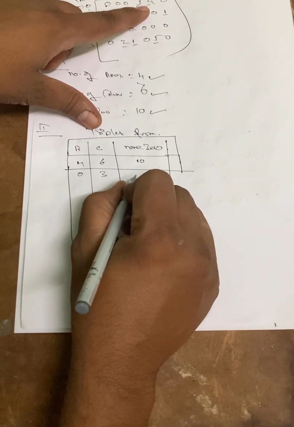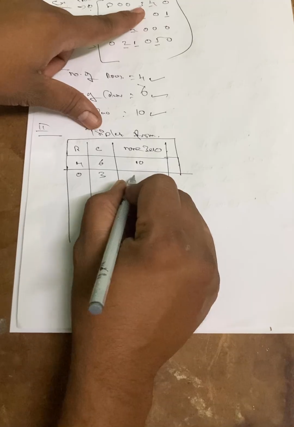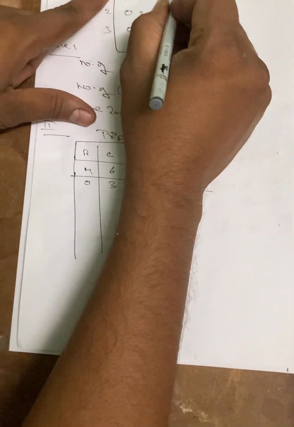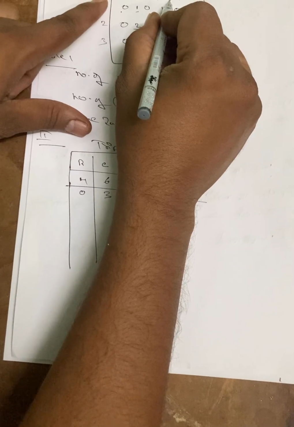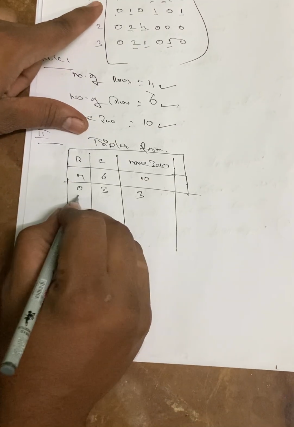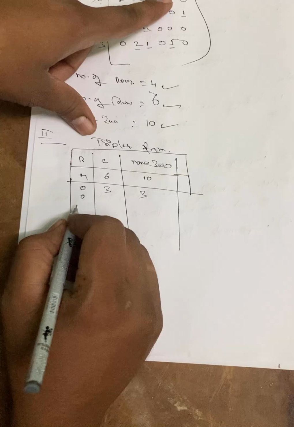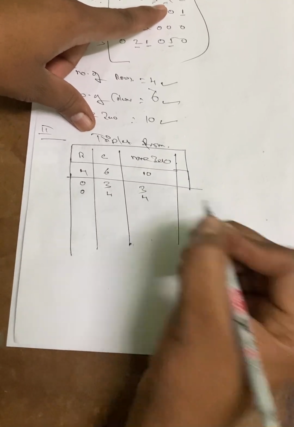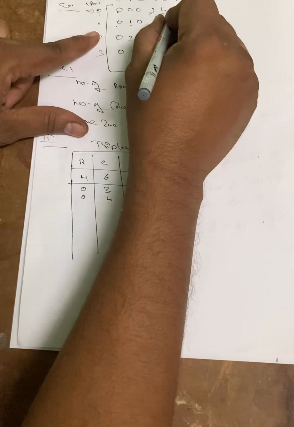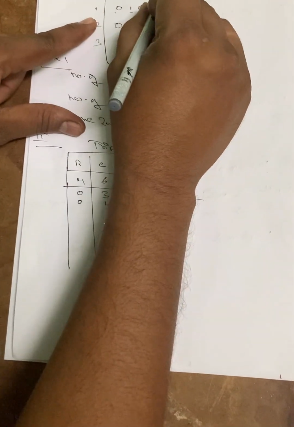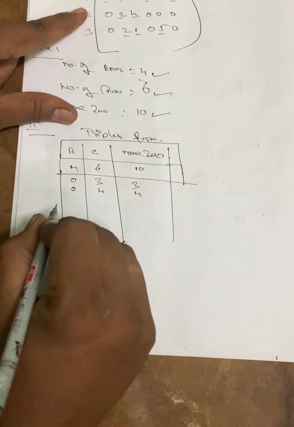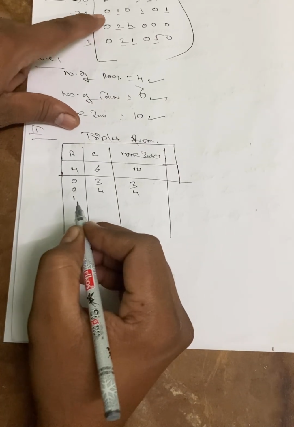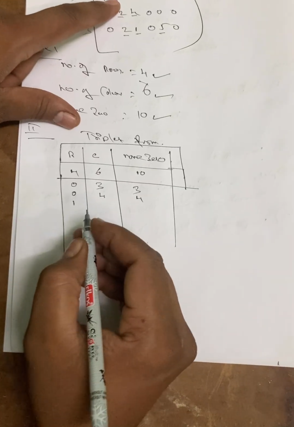And what is the value at that position? 3. And again, can we find one more non-zero element in the 0th row? Yes. Again 0th row, 4th column, and the value is 4. Can we find any more non-zero elements apart from these two? No. So shift to the next row.